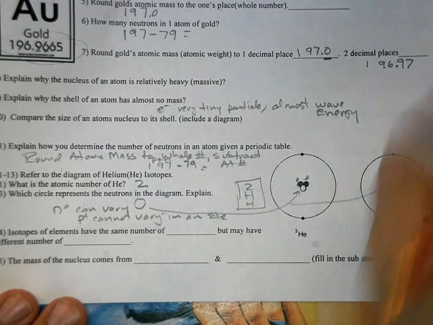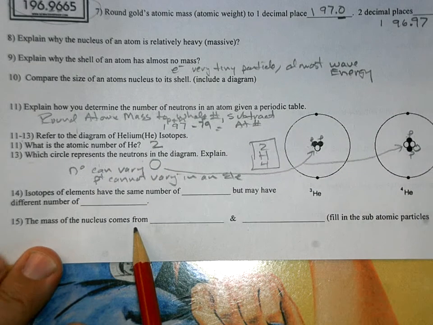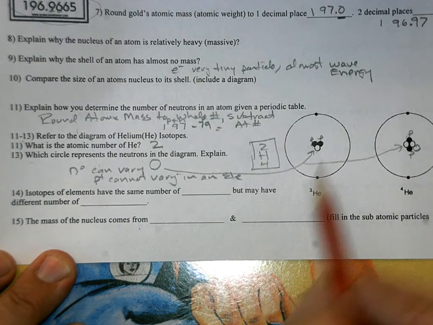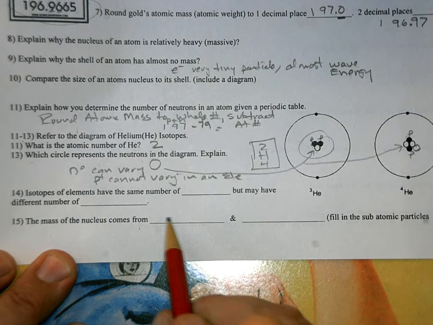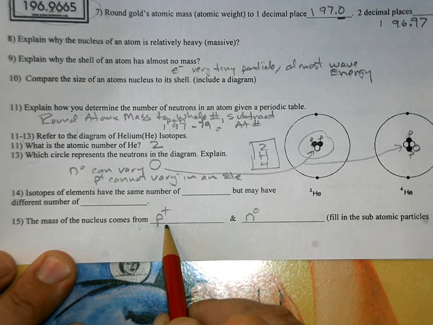We're going to get to the last one for today. The mass of the nucleus comes from blank and blank. Fill in the subatomic particles. I know what you're thinking. It's these 2 particles right there: protons and neutrons. There we go.